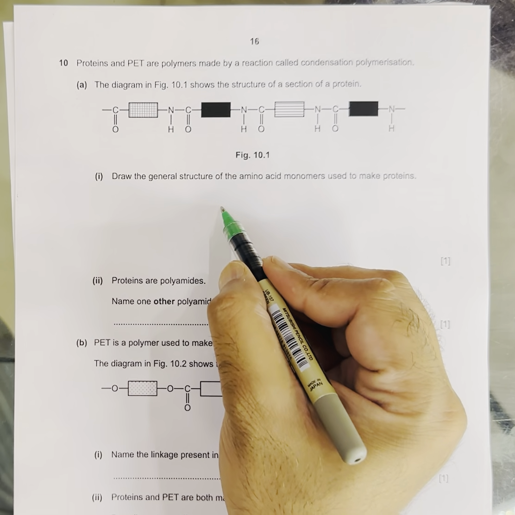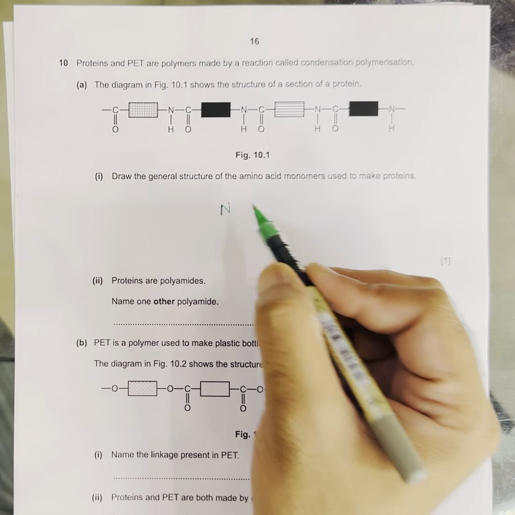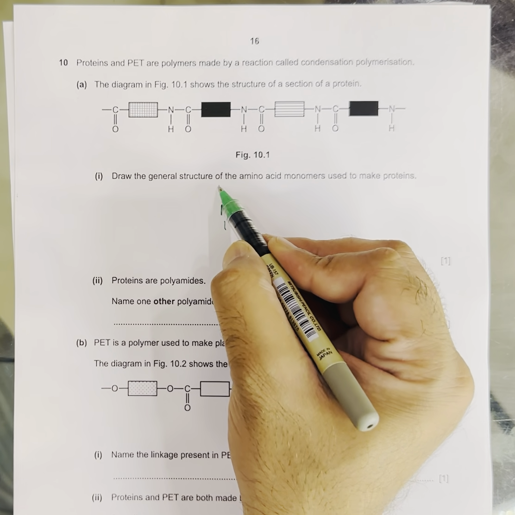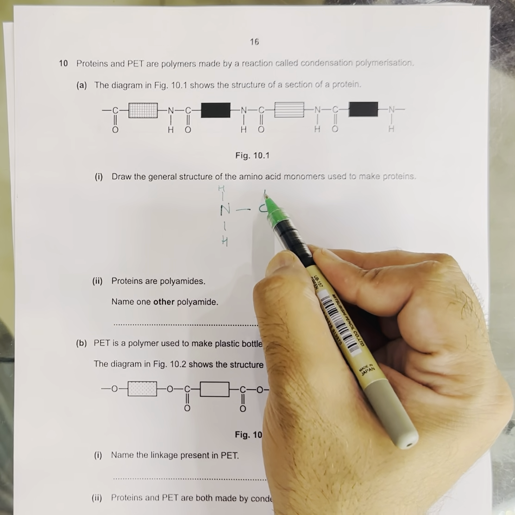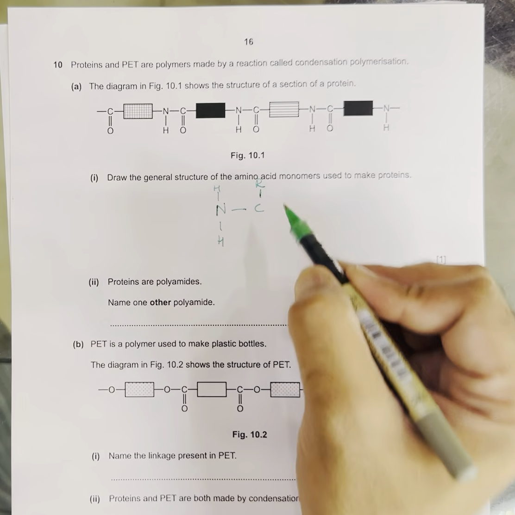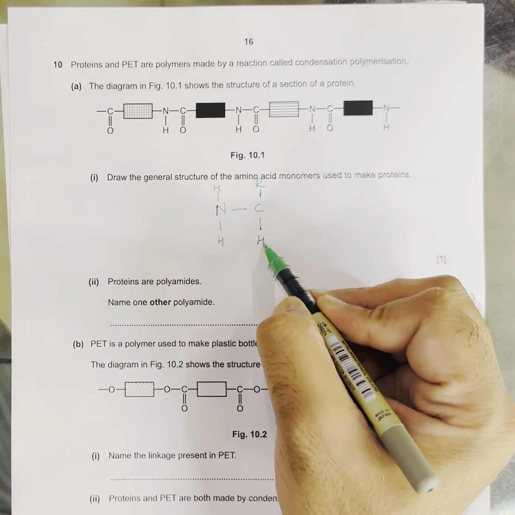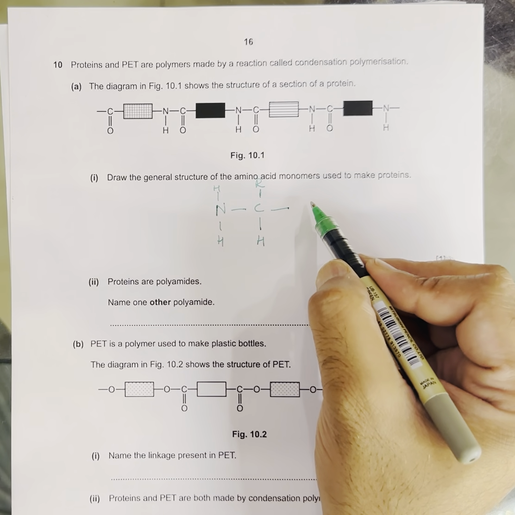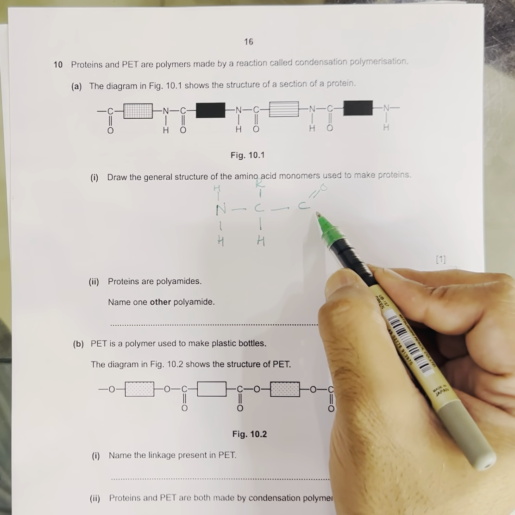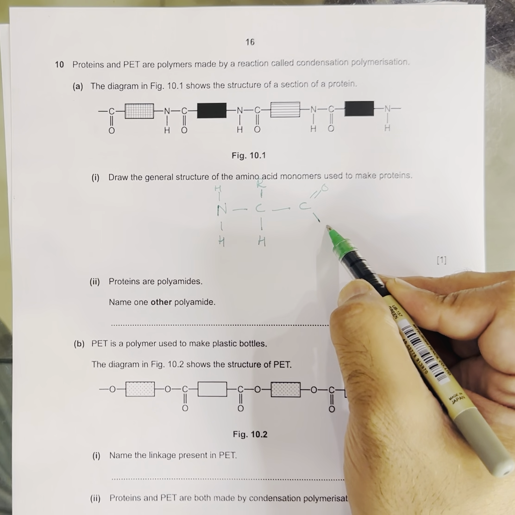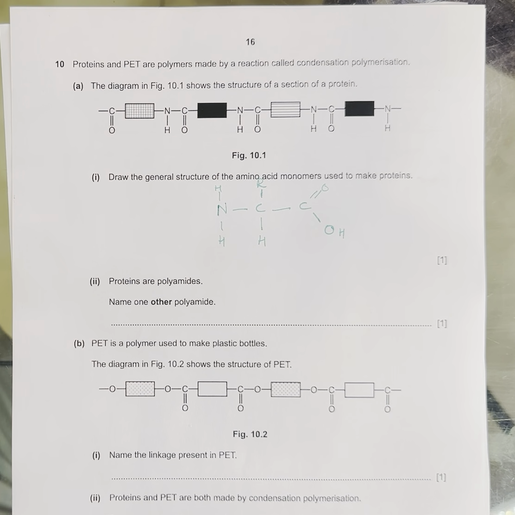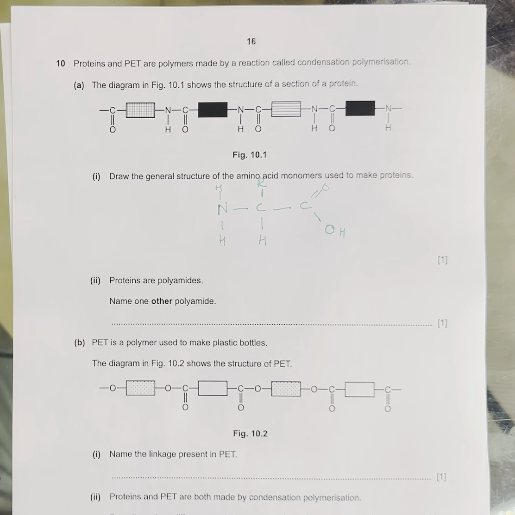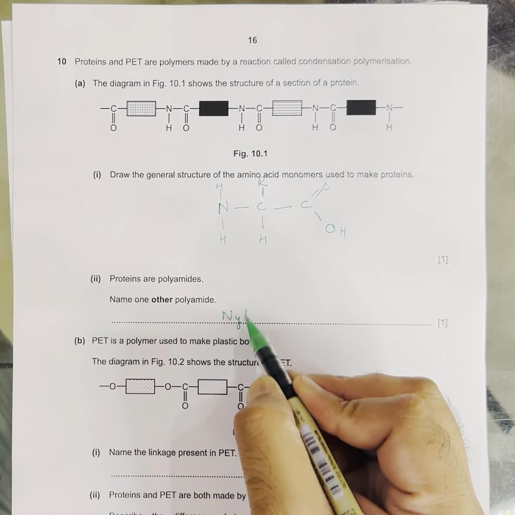So for amino acid we need to know that nitrogen is the most essential element. We need to fill nitrogen's 3 bonds like that, and we can write over here the general formula R for any alkyl radical. Then we need to write the double bond oxygen, and we need to write OH. So this is the general formula for amino acid. Proteins are polymers. Name one other polymer. So we can write nylon as another polymer.